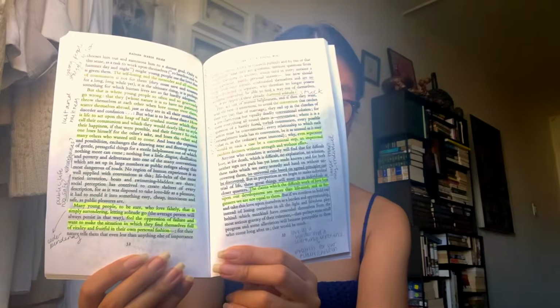This next method I call All About the Ideas, because I use it when I'm interacting with the ideas presented as opposed to the storyline. This works particularly well with nonfiction because there isn't a story to be remembering. Here we have Letters to a Young Poet by Rilke, and this is what my annotations looked like.